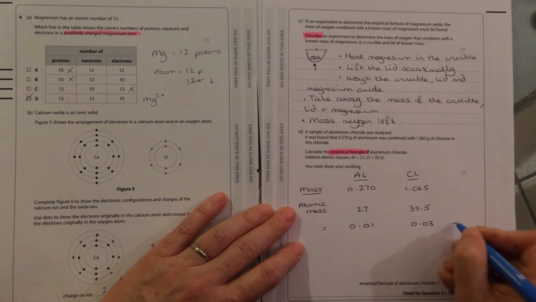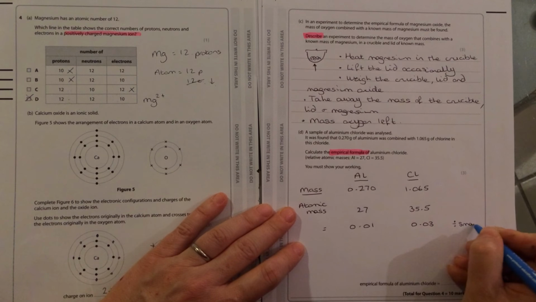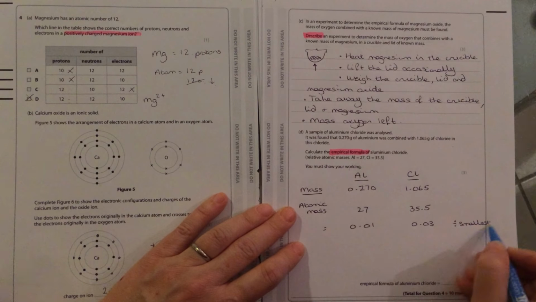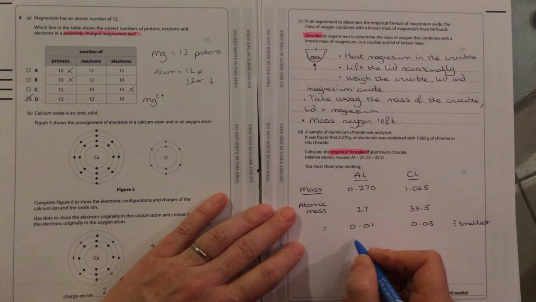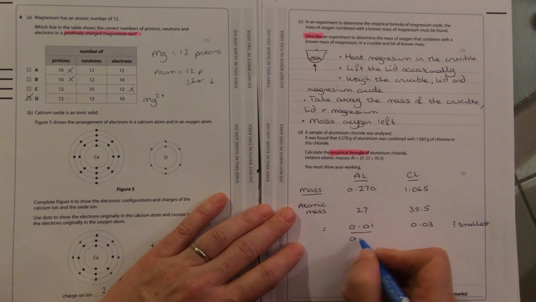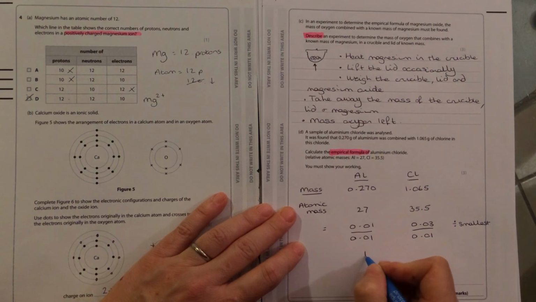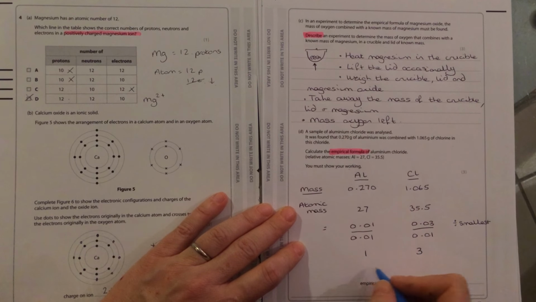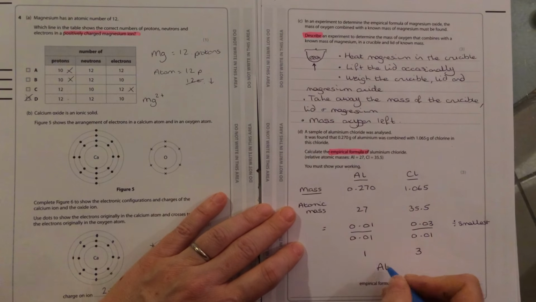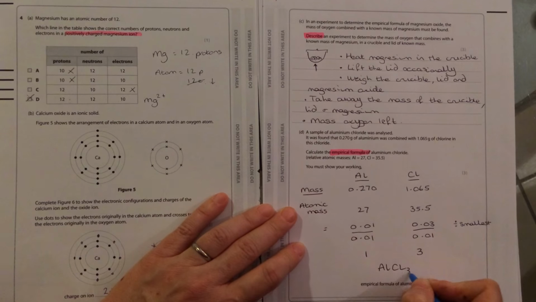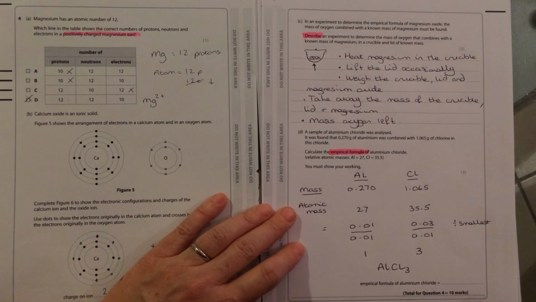Now this is just a ratio, okay, so to round it up into whole numbers to make it a bit easier, I can just divide it by the smallest one. I mean, it's easy to see for this one that it's a ratio of 1 to 3, but if it's difficult numbers and you can't work it out, divide it by the smallest. So if I divide it by 0.01, this comes to 1, this comes to 3, so I know that I have a formula of Al1, I'm not going to write the 1 there, Cl3. That is my empirical formula.